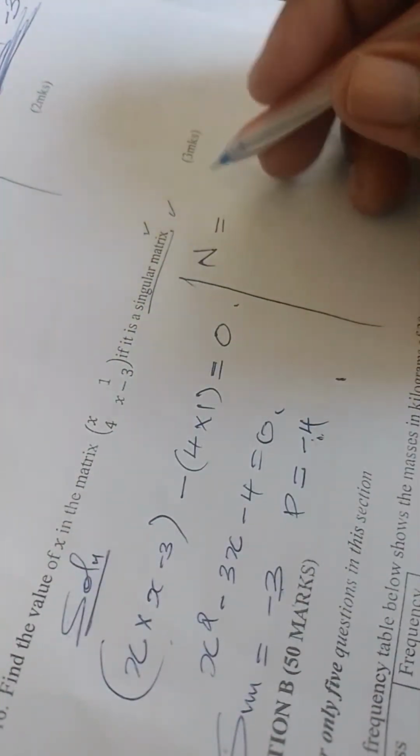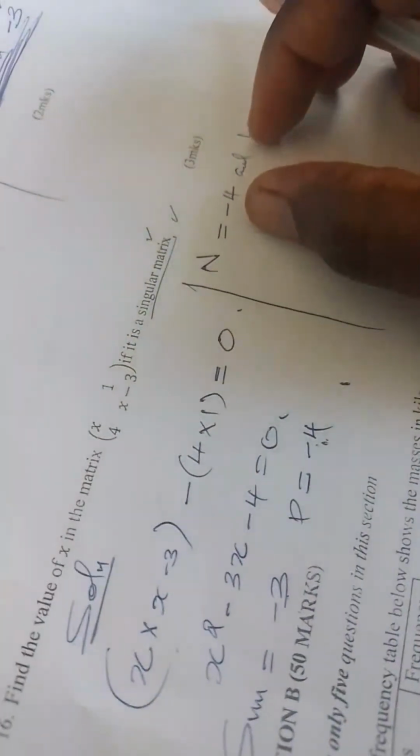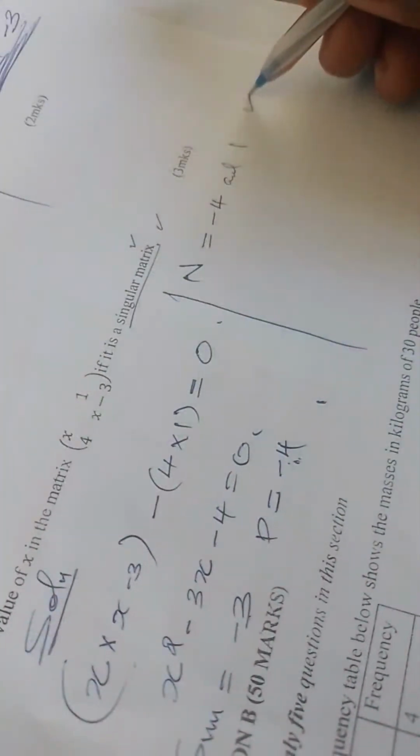Tell me. The numbers are negative 4 and positive 1, because negative 4 plus 1 is negative 3, and if you multiply, you get negative 4.